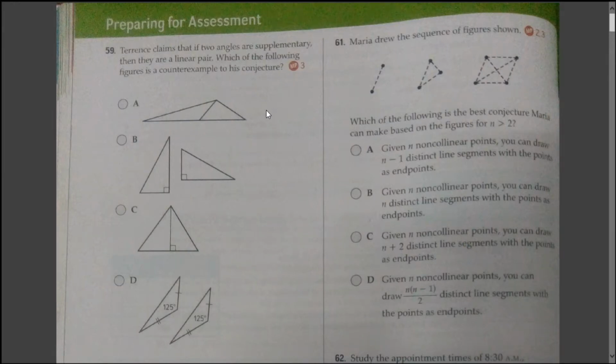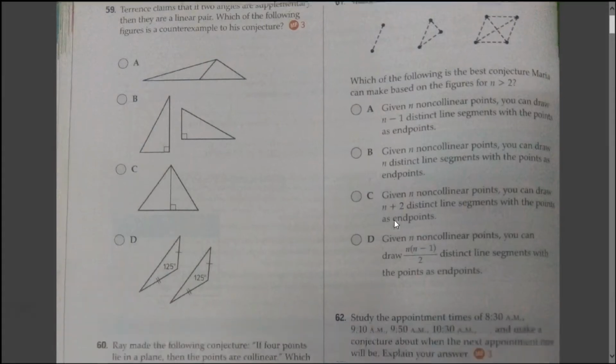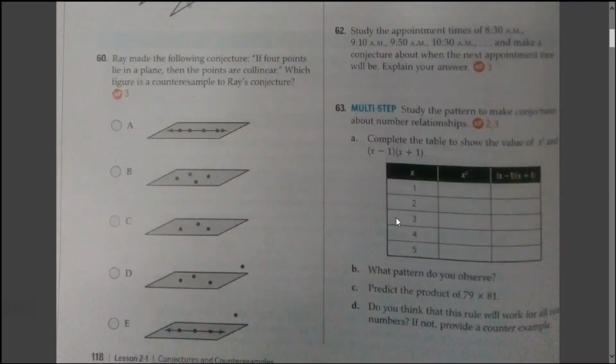So there's some questions. You just briefly look at this to see whether you can prove which one proves the conjecture incorrect or shows a counterexample. Okay, so questions 59 and 61 right here. You can pause the video at those. And questions 60 and 62. Okay, so there's some conjectures.